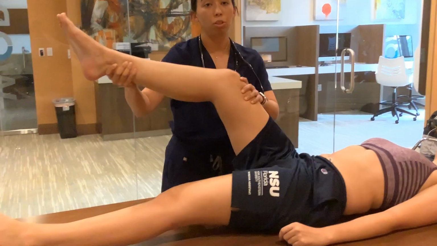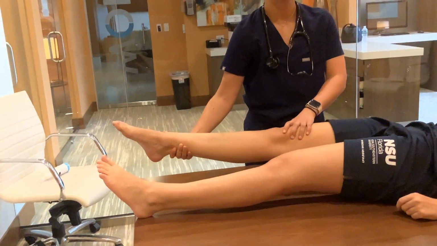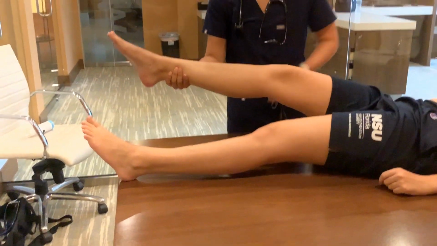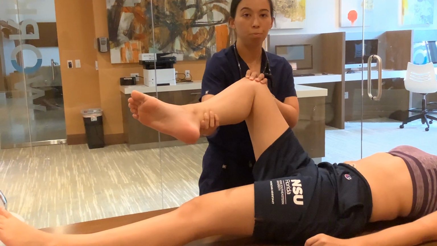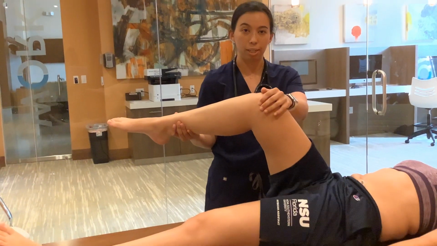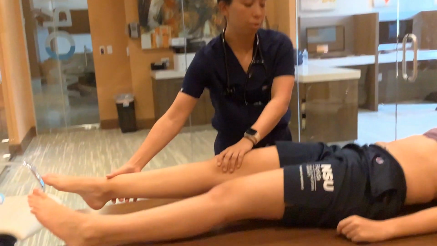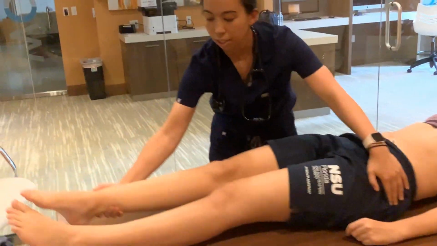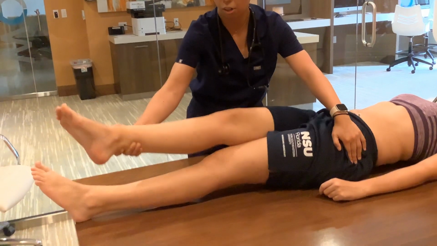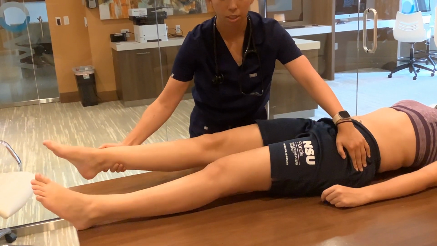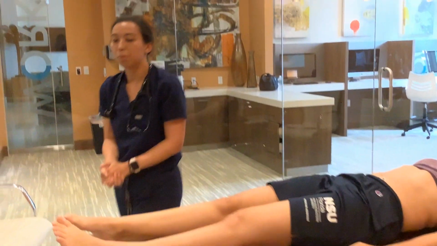We're going to extend all the way out for knee extension. I'm going to bring your leg again to 90 degrees. We're going to do internal rotation and then external rotation. I'm going to bring it down. I'm going to stabilize your hip, and I'm going to bring it out for hip abduction, and then bring it across for hip adduction. And then I'm going to repeat this on the opposite side.